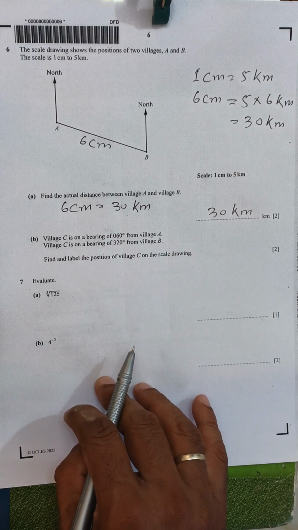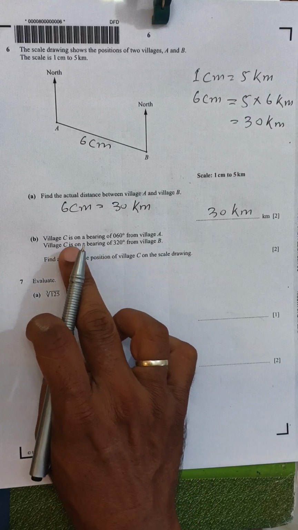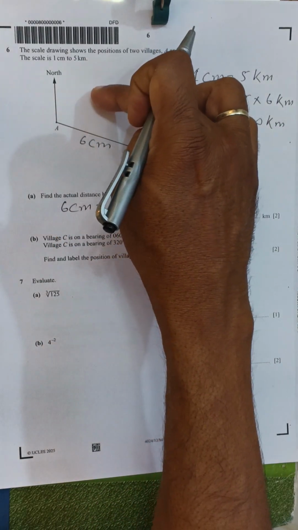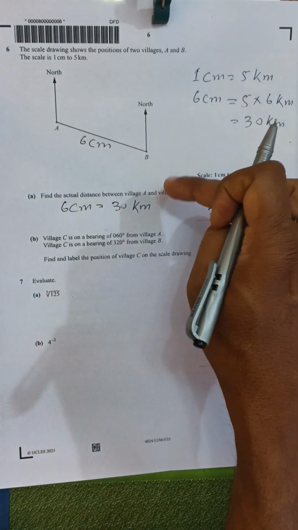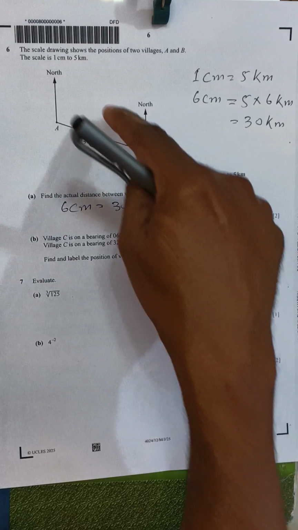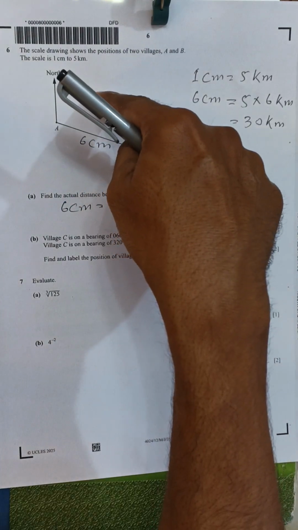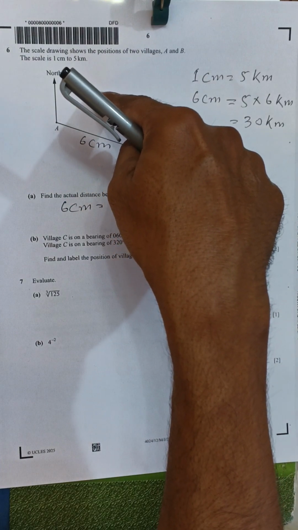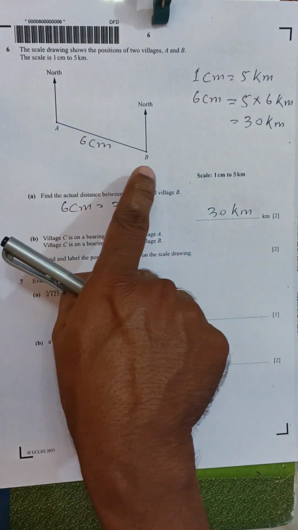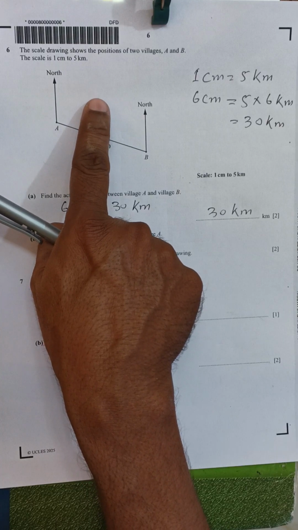So first of all, C is 60 degree from village A, it will be here. And what about 320 degree from village B? So 320 degree from village B, so something like here. So it means that you have to mark the location of village C here, between A and B.